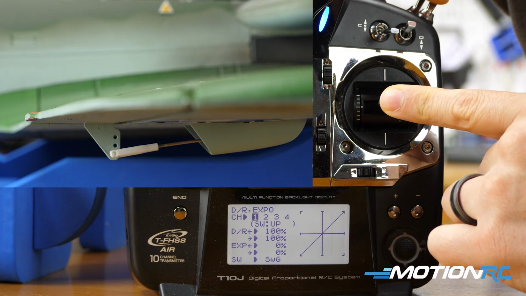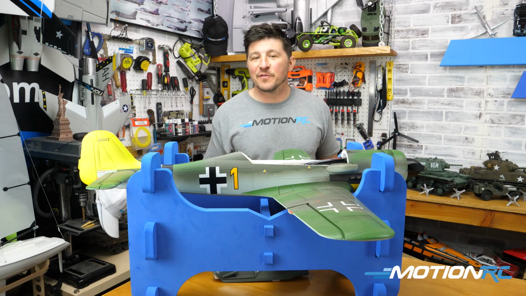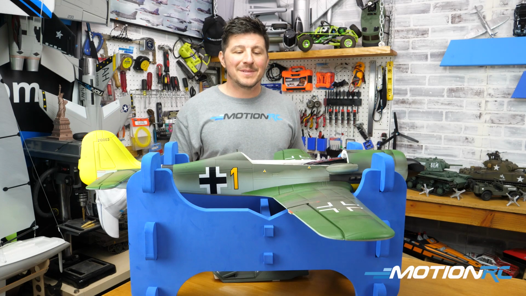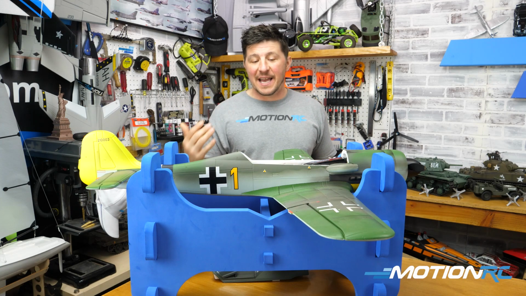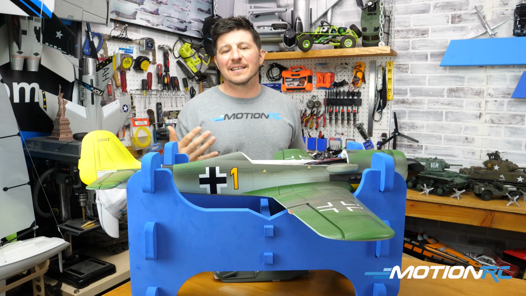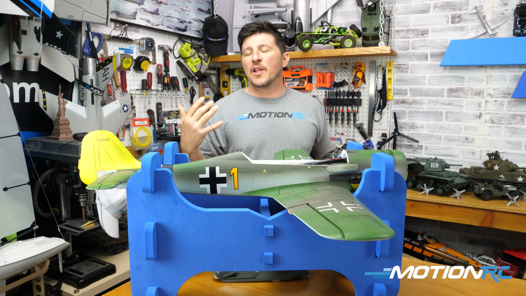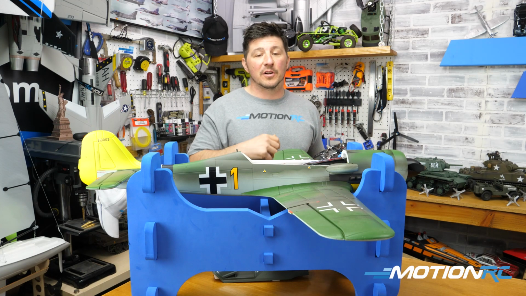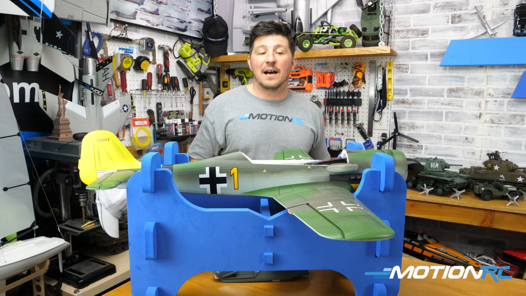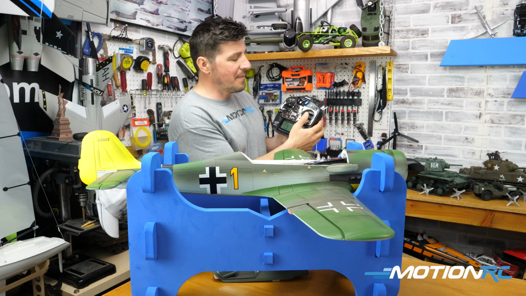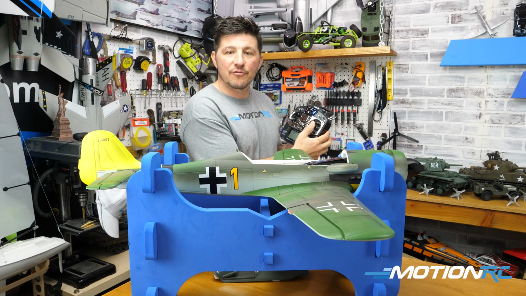So now let's just talk about why you would need Expo. Why would you want to use exponential when you fly, especially for beginners? Deadening the middle of your sticks or lowering the sensitivity by using Expo is just going to help you fly a little easier. When you're flying an RC plane, I don't know too many people who are going to be banging on the sticks left and right and achieving success.